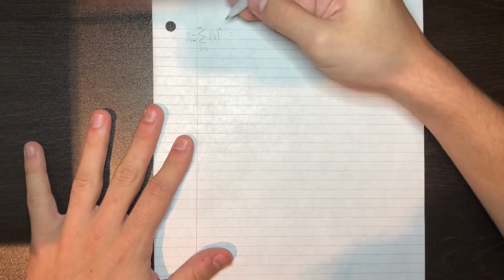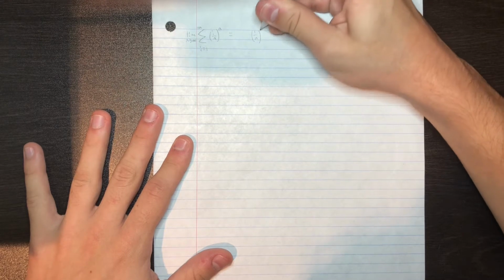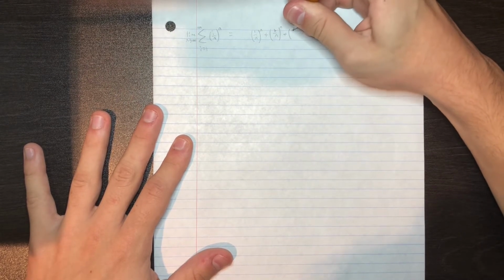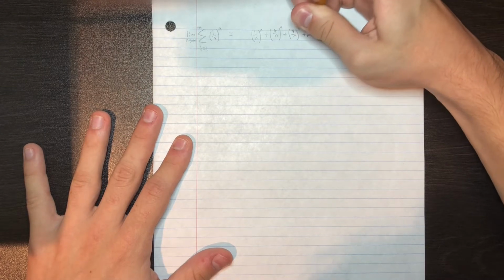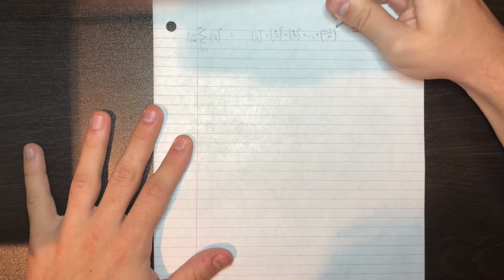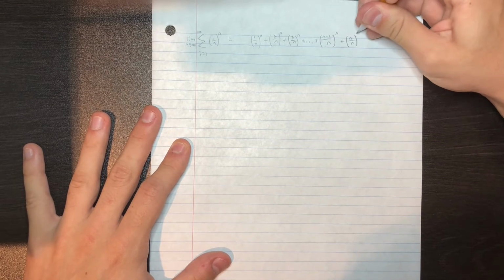So let's write out the first few terms. If we had, let's just say, i being 1, we have 1 over n to the n, plus 2 over n to the n, plus 3 over n to the n, and so on, up until we have n minus 1 over n to the n, plus we have n over n to the n, right? Now, let's look at what these terms really are.